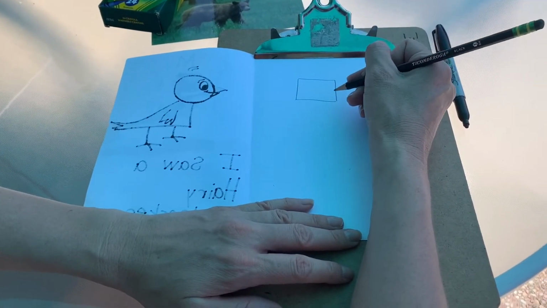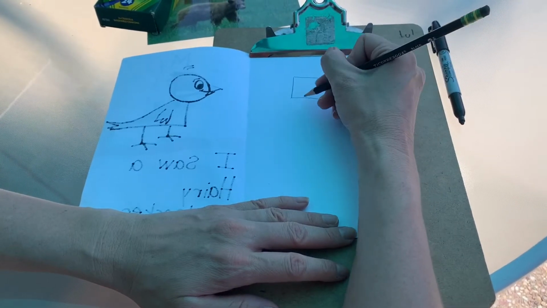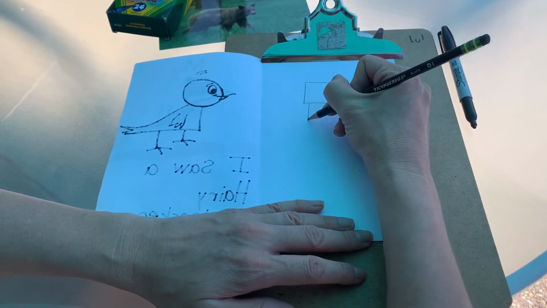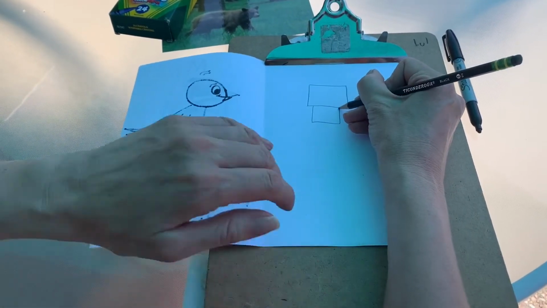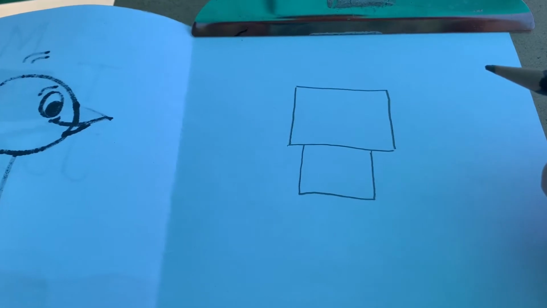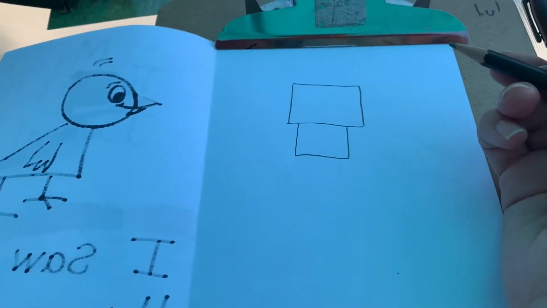Okay, and then underneath it, I'm gonna draw another square, a little bit smaller, and it's gonna be connected to the big square. Okay, so make sure you draw your 2 squares.